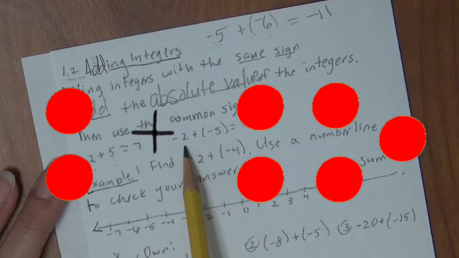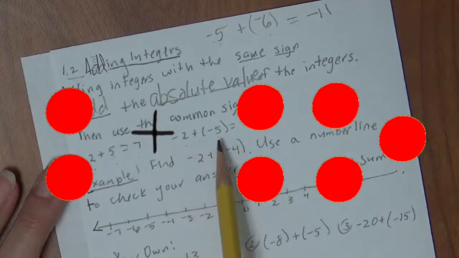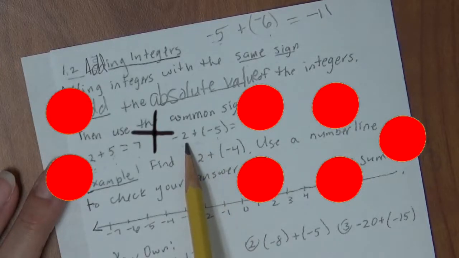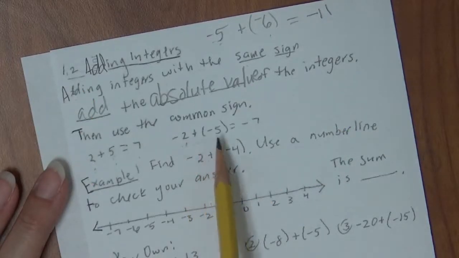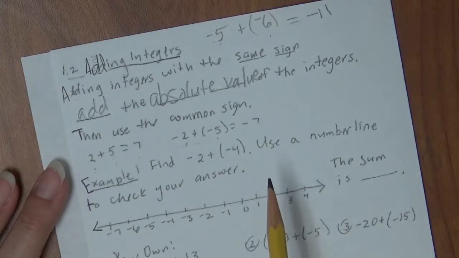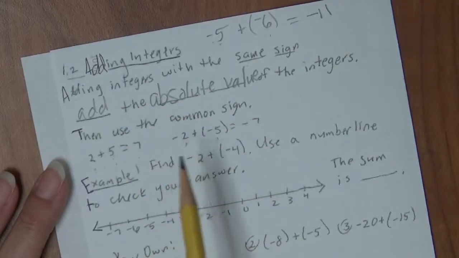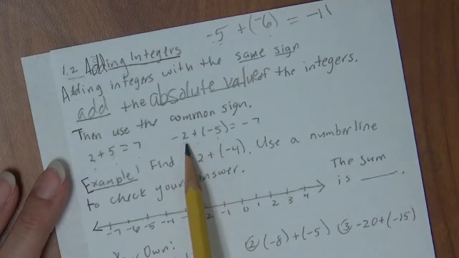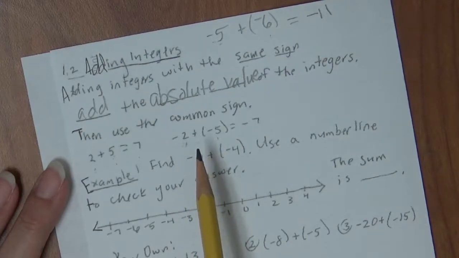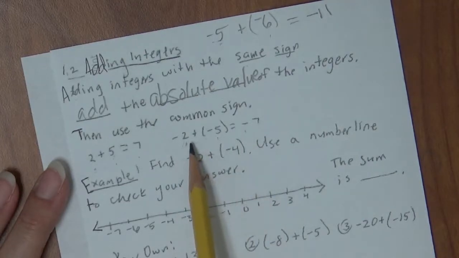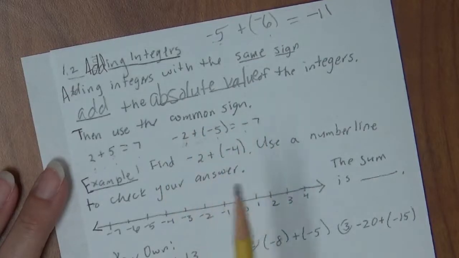Another example, -2 plus -5. So this will be a big pile of red integer counters because they're all negatives. You would end up with 7 reds, so your answer would come out to be -7. But again, the rule here is that you add the absolute values of the numbers. 2 and 5 is 7, and you keep the common sign. So because they were all negatives, the answer is negative.